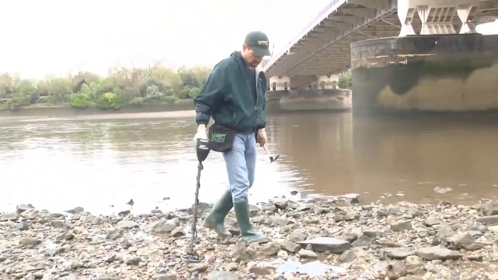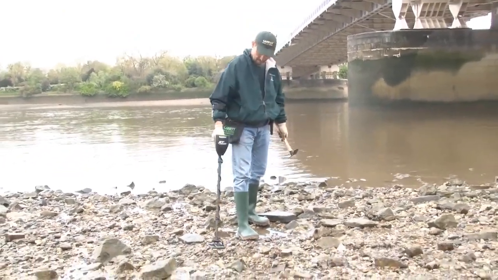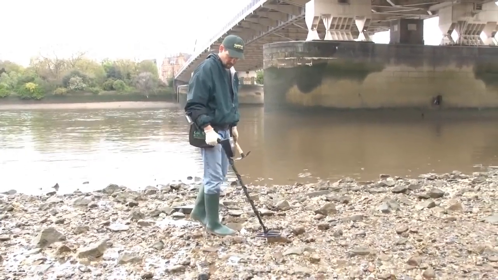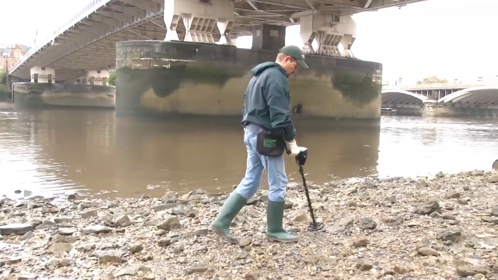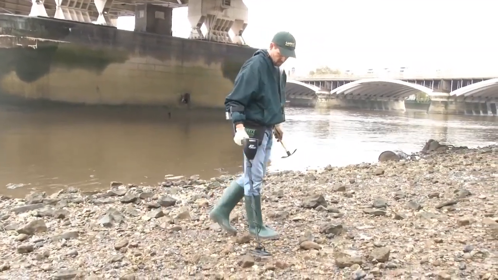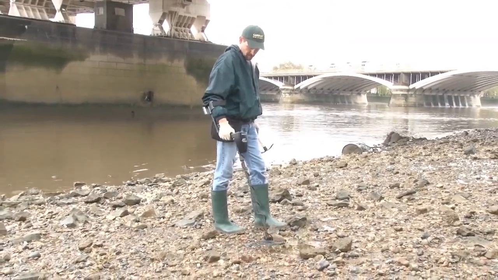Not all iron targets can be easily eliminated just by increasing your iron discrimination. This can be due to variables such as the target's size, its thickness, and its orientation in the ground. When you find a target with questionable or inconsistent target ID, use the iron audio feature to help determine if it contains discriminated iron.